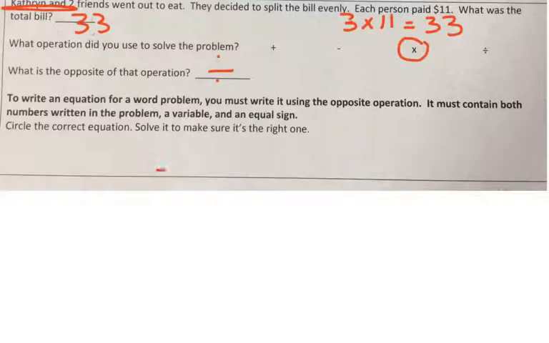I know in division that my variable goes on top of the fraction, in the numerator, and I'm going to put K. And remember, there were 3 people eating, so K divided by 3 equals, and the other number was 11.